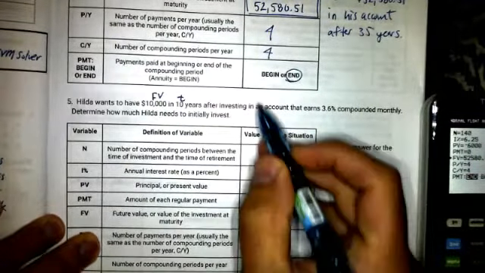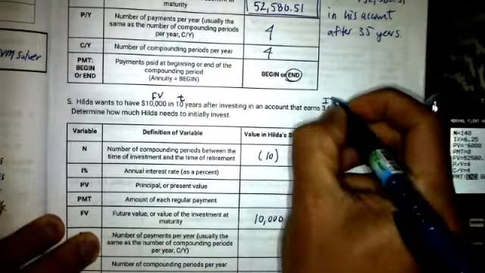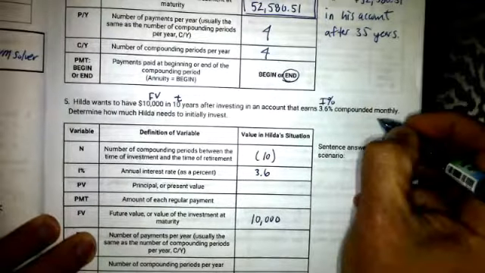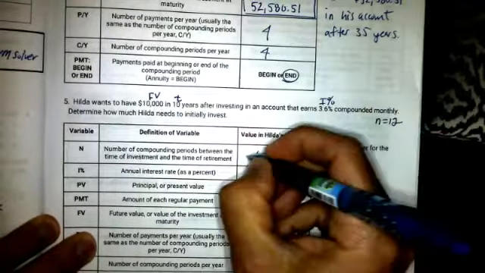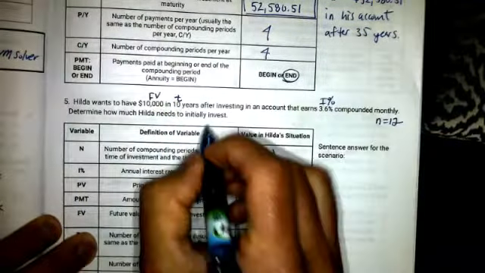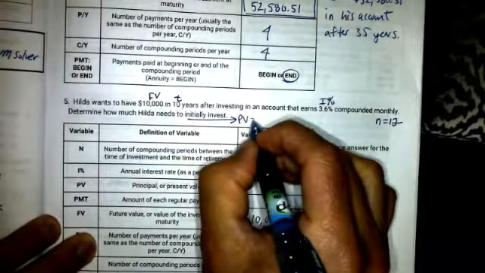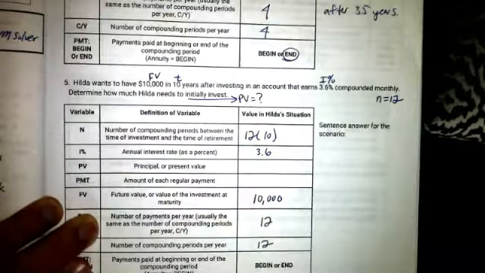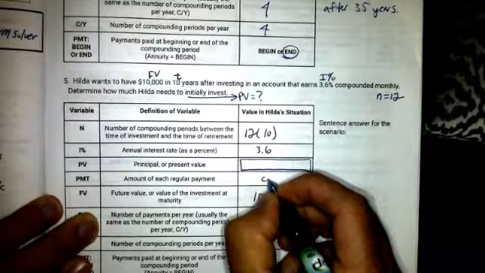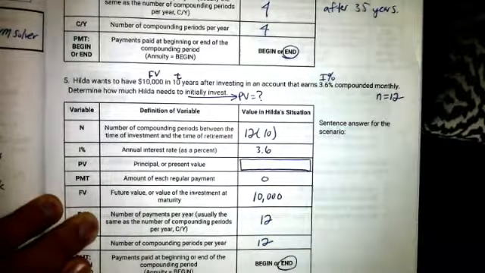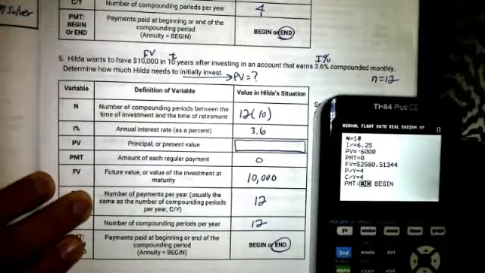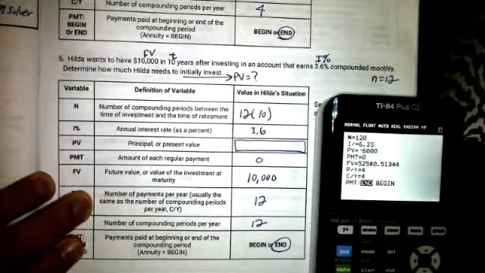And then we want to find how much she wants to initially invest. That is the PV, principal, or present value. So we want to draw a box around the PV. Payment is going to be 0, and if we were making payments, they'd be at the end. So when we go from the top here, type all that in, 12 times 10 ends up being 120, 3.6%. We're going to go find our present value later. Future value, we want her to have $10,000, compounded monthly. If you watch when I hit enter, the CY will change to match as well. And then we want to go find her present value.